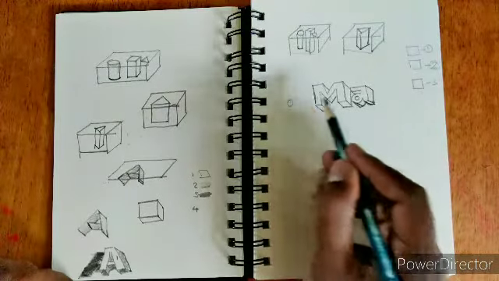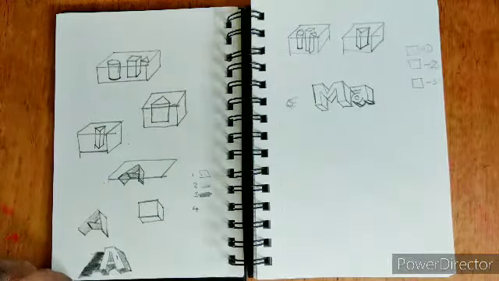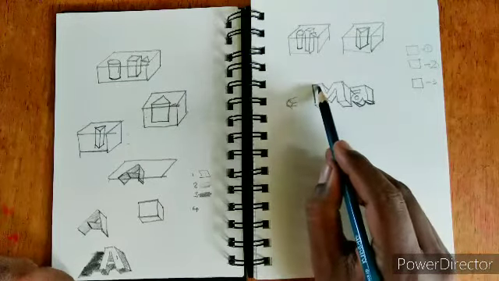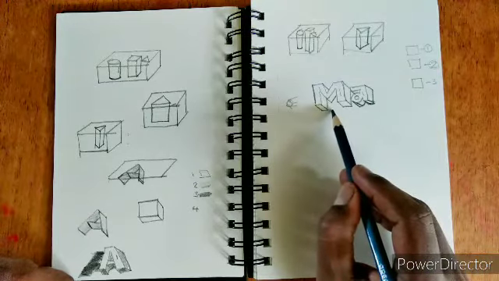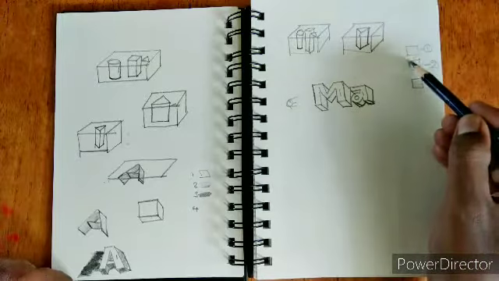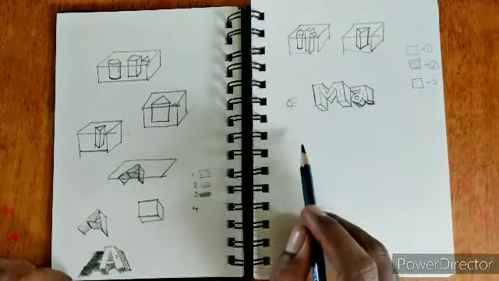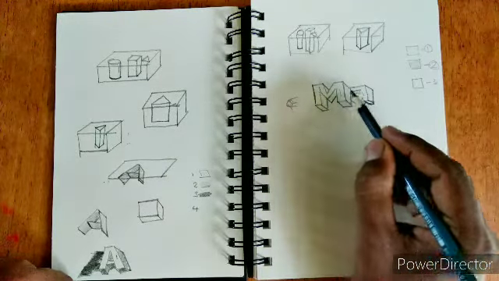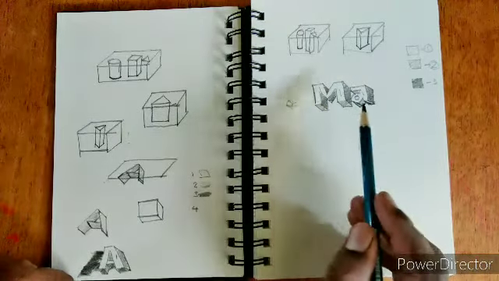The presence of light is from this side, my source of light. Light falls directly on the surface of my object, so this becomes 1, and my secondary light, that is this, I'm going to have here. This is 1, 2, and 3.